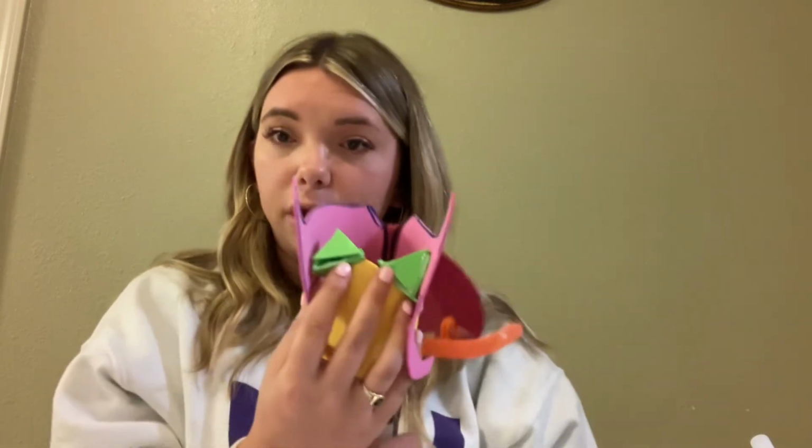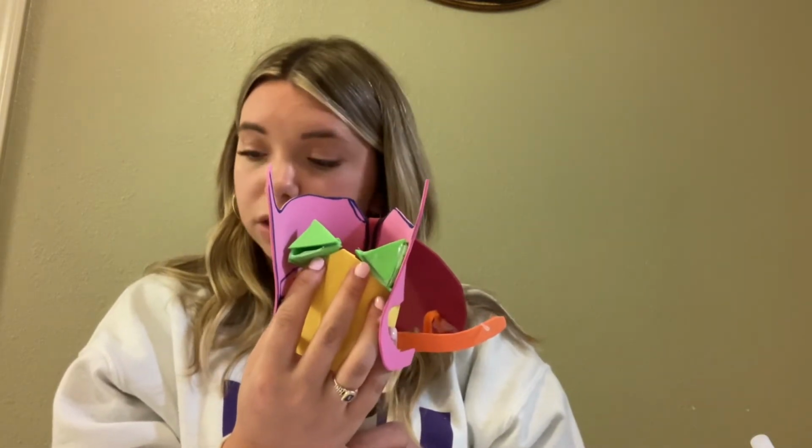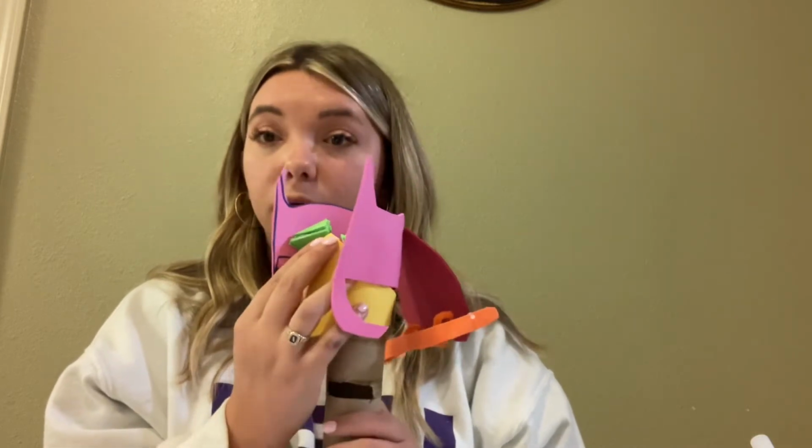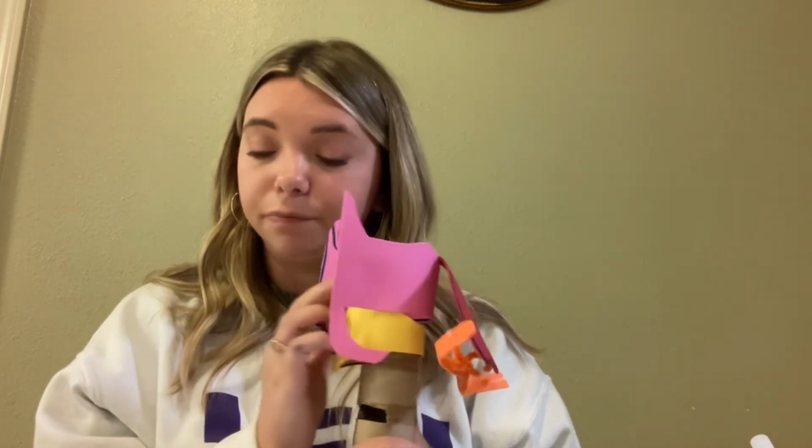So the first bundle is the transverse arytenoid fibers. Those fibers move the body of the arytenoids together when contracted. The second bundle is the oblique arytenoids. Those fibers move the apexes together when contracted.